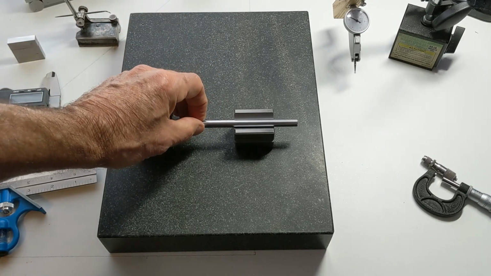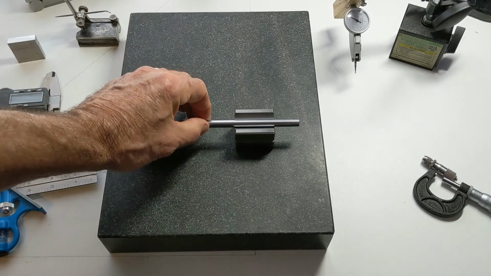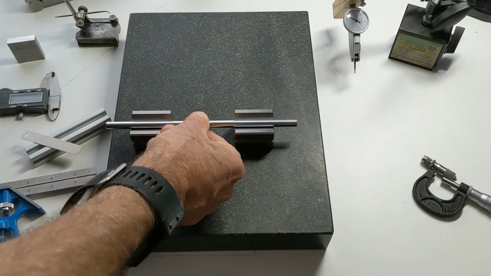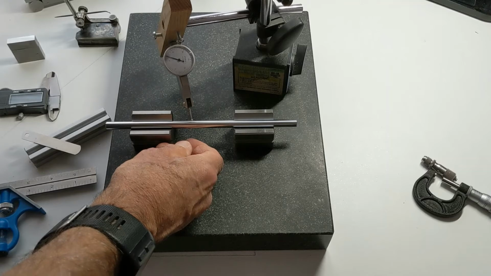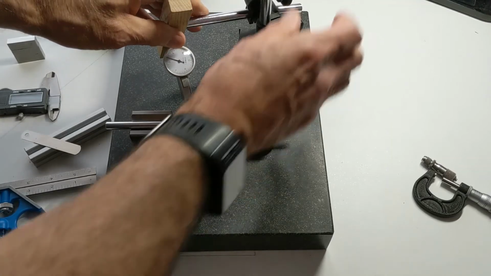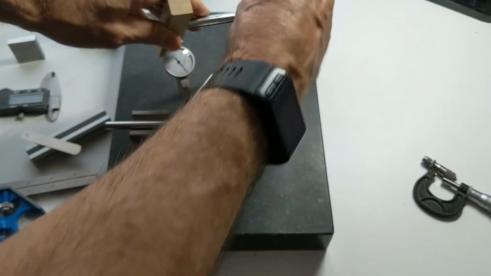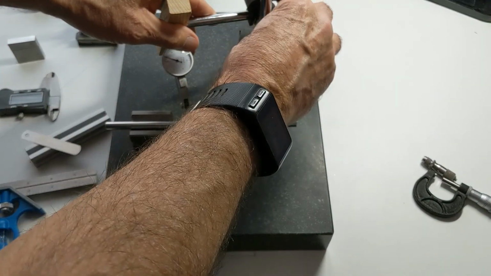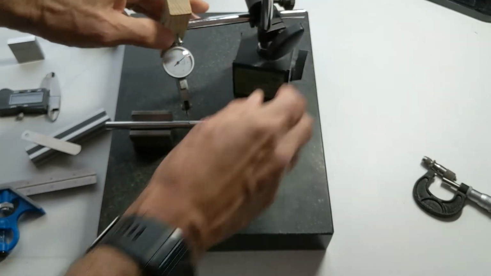But if I just want to confirm in a quick way, it's not a perfect confirmation, but if I want to confirm that it's round, I can take my test indicator here and place it on top, so that there we go.